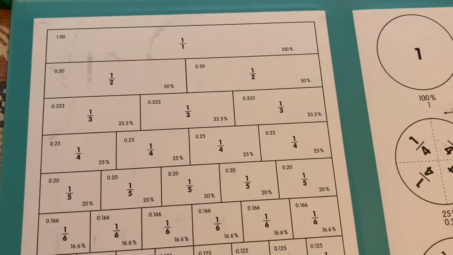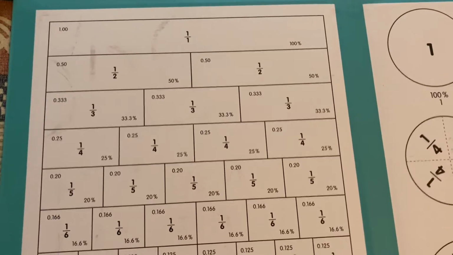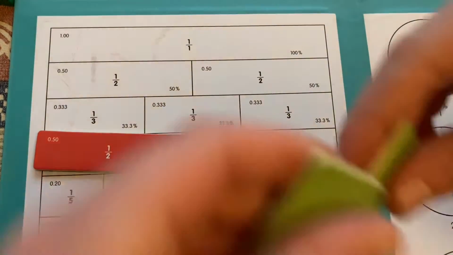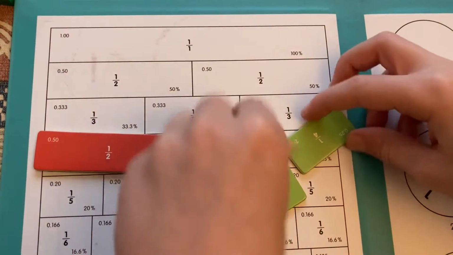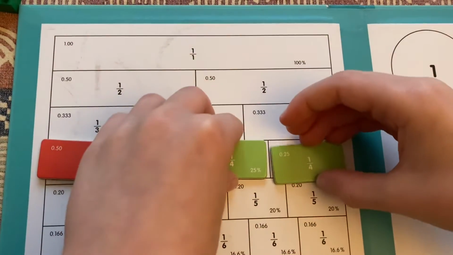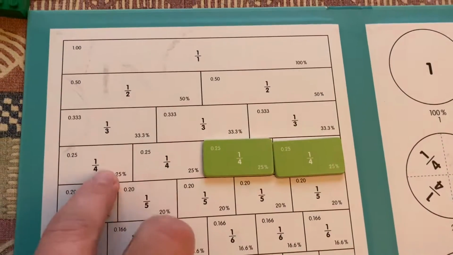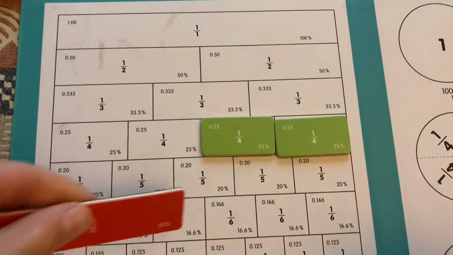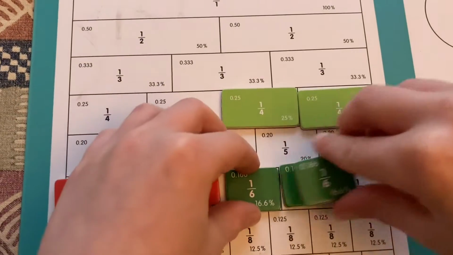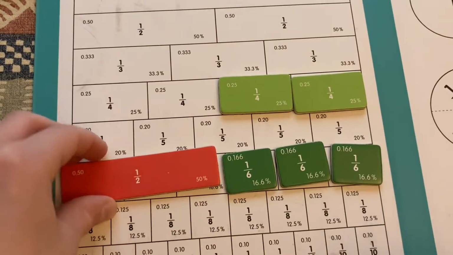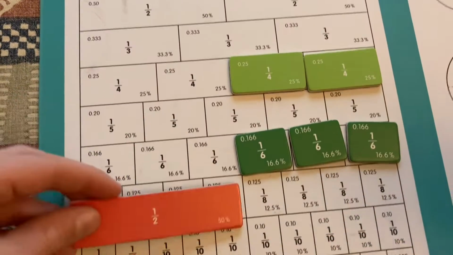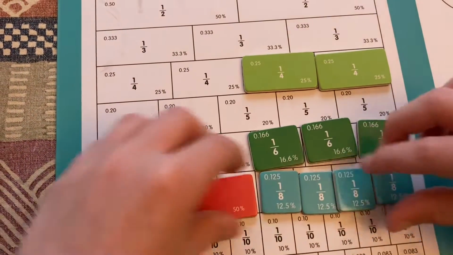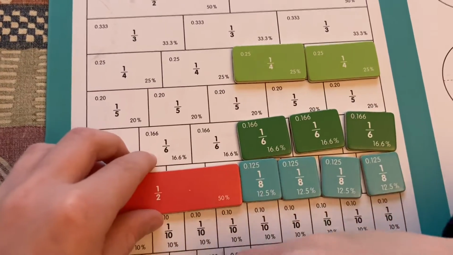Okay. So the first one with a half in it is of course 2 halves. Then it would be 4. That would be 2/4. So a half is equivalent to 2 quarters. Then it would be that. So a half is equivalent to 3/6. Then it would be 8ths. So 1/2 is equivalent to 4/8.